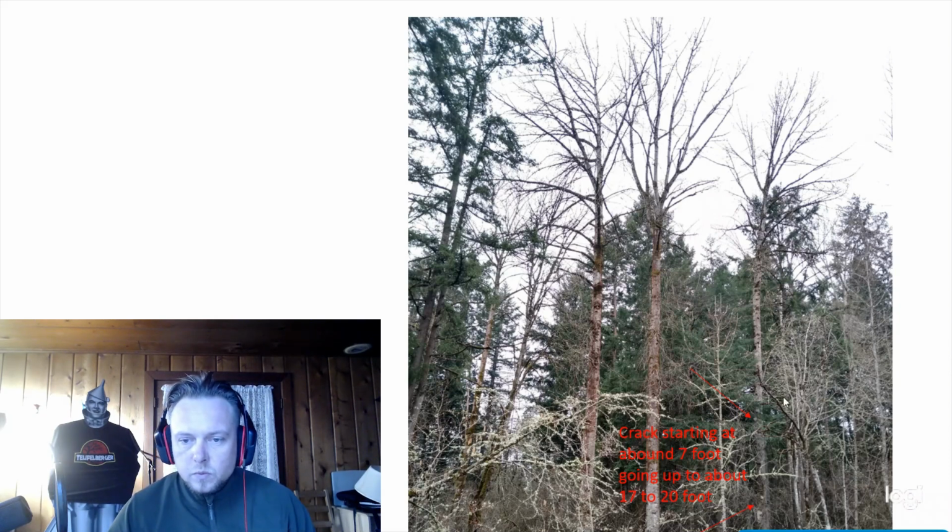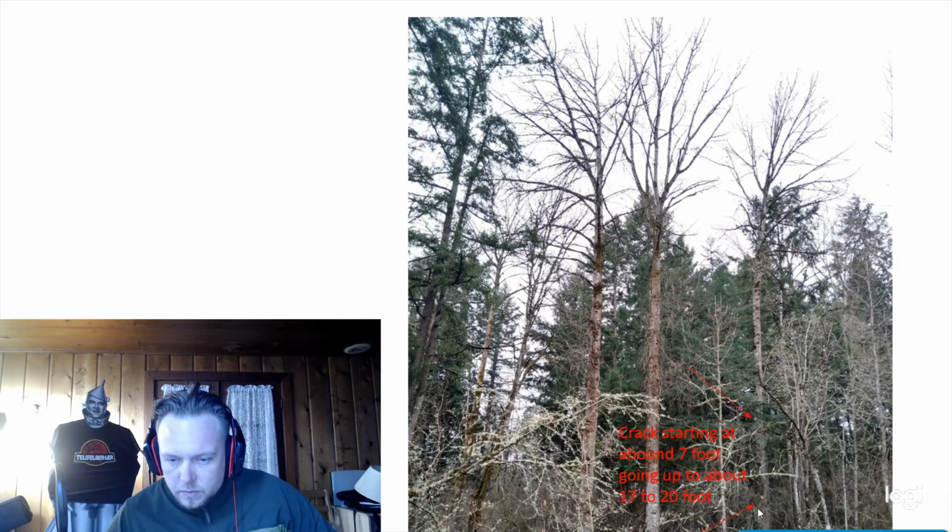But walking up to the tree to look at that damage and everything else that the beaver had caused, I discovered that it had a very large crack and slime flux running probably from like 7 or 8 feet up to about 20, 25.